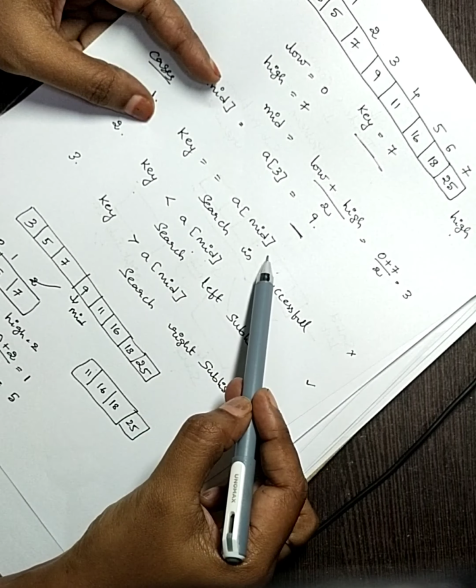So this is the list, and basing on the mid element, we are dividing the list into left sublist and right sublist. This is low and this is high. For the left sublist, low will become low only, but high will become mid minus 1.